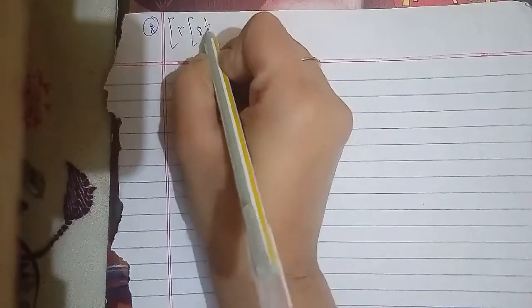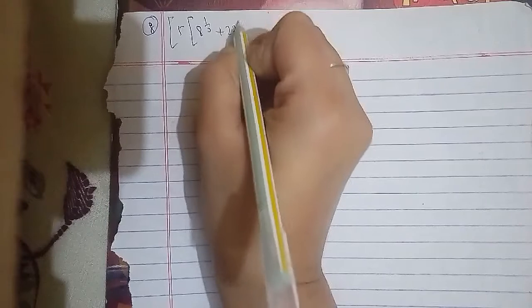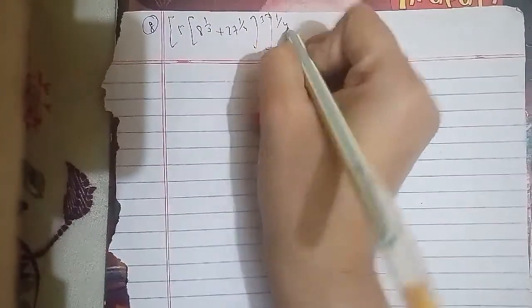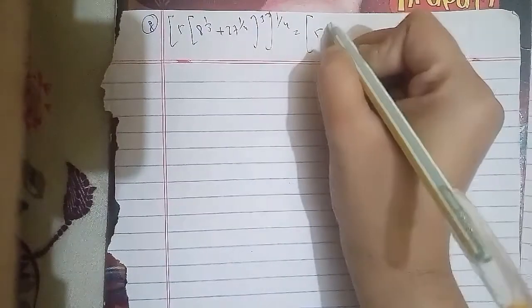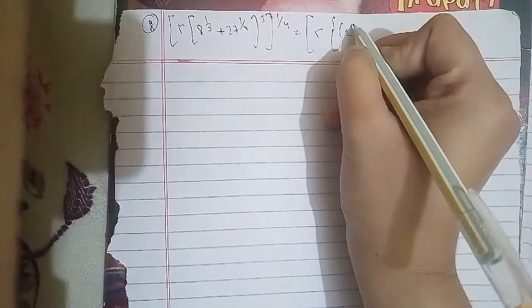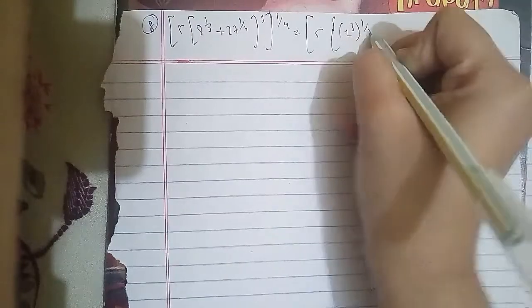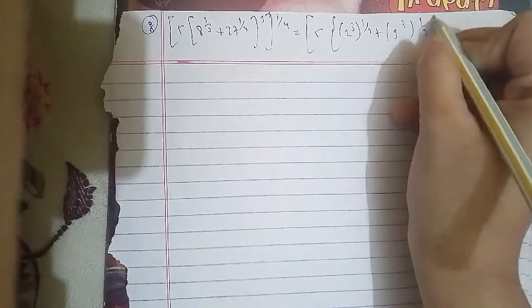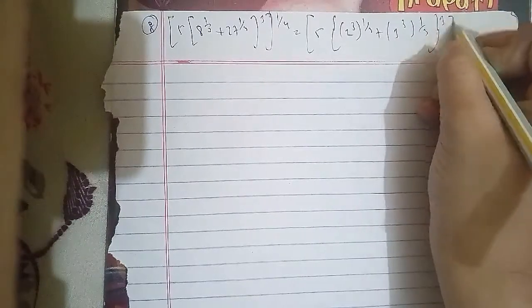For that it will be equal to 5 times (2 + 3) whole power 1 upon 4, which is equal to 5 into 5 power 1 upon 4, equals 5 power 4 into 1 upon 4. The 4 and 4 cancel out, it will be 5 power 1. That means it is equal to 5. 5 power 1 means 5 here. That will be the right answer for this particular question as well.